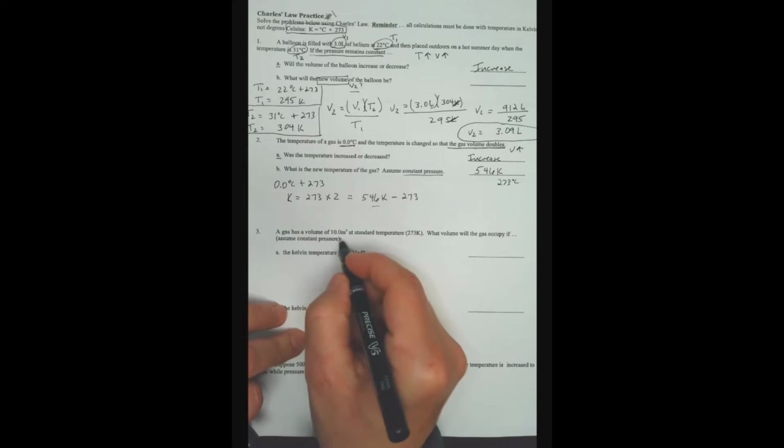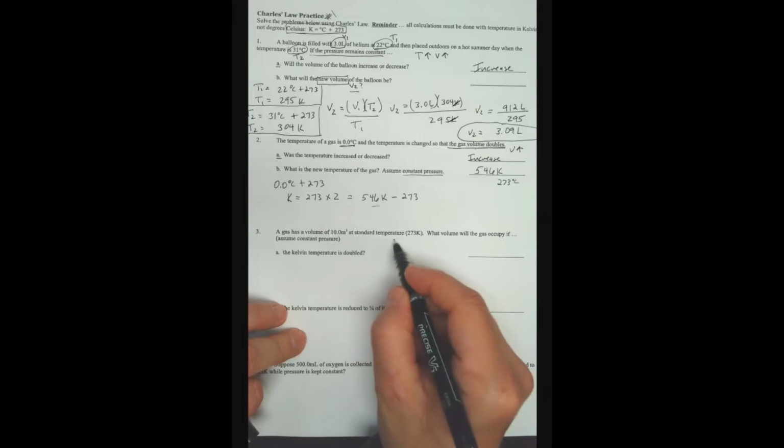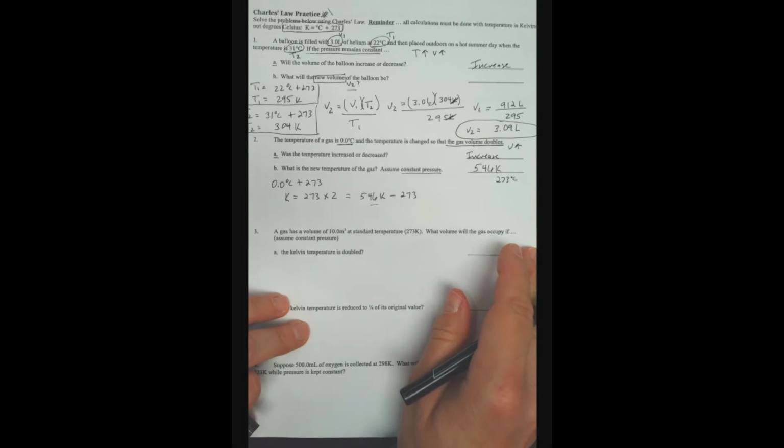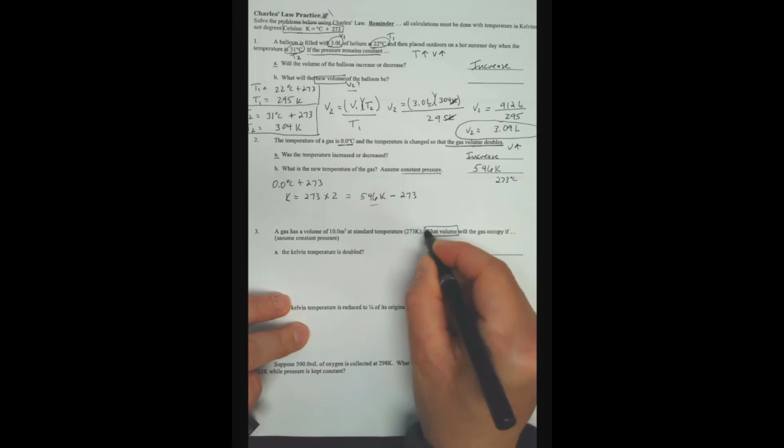All right, let's do question number 3. I'm going to move this over a little bit so you can more easily see that. It says the gas has a volume of 10.0 meters cubed at standard temperature, which is 273 degrees K, otherwise known as 0 degrees Celsius. What volume will the gas occupy? So we know we're looking for a volume here if the Kelvin temperature is doubled.